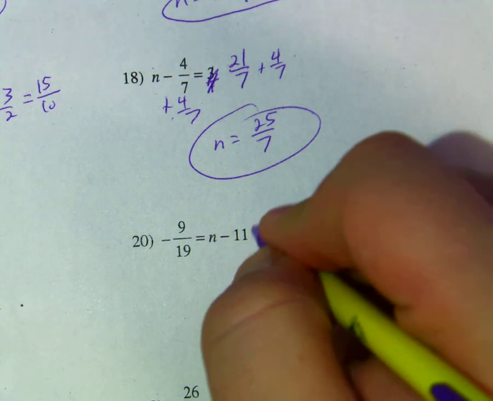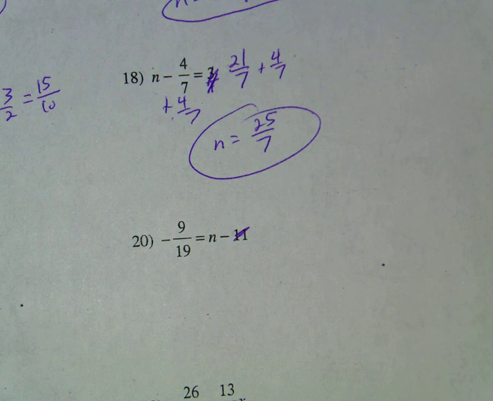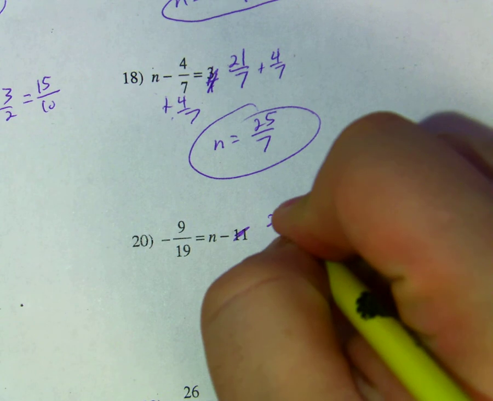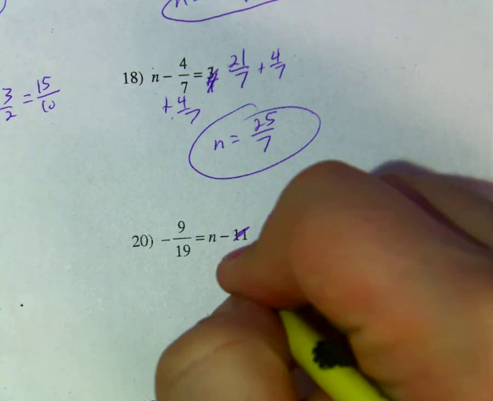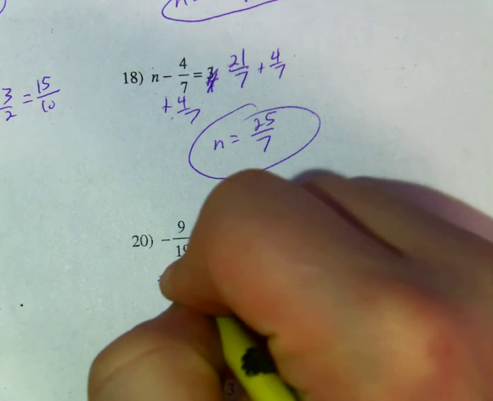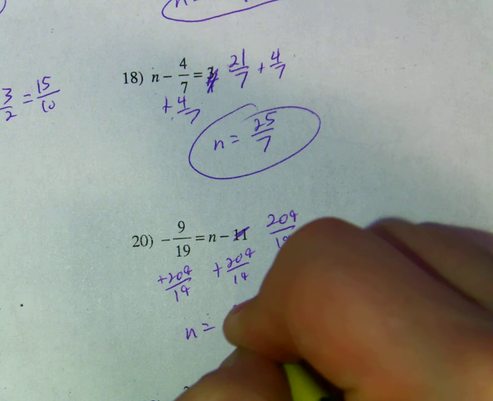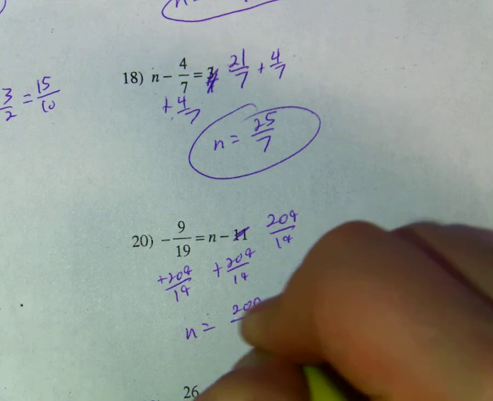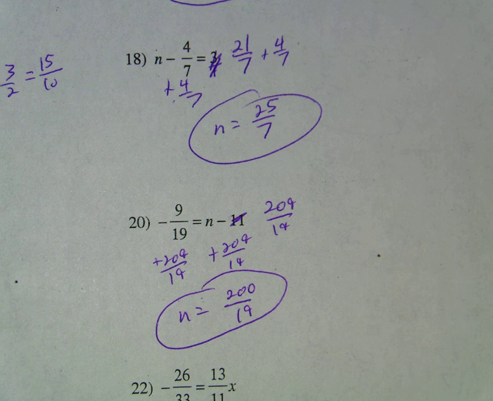Back to here. 11 I'm going to convert to 209 over 19. I'm going to add that to both sides and get that n equals 200 over 19. I'm going to stop the video here because I think you've seen everything you need to see.